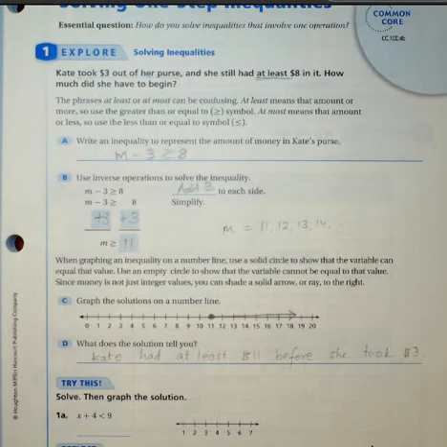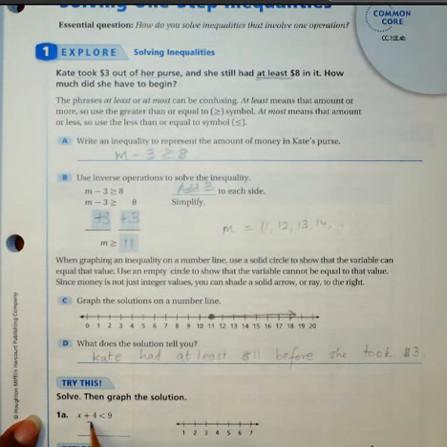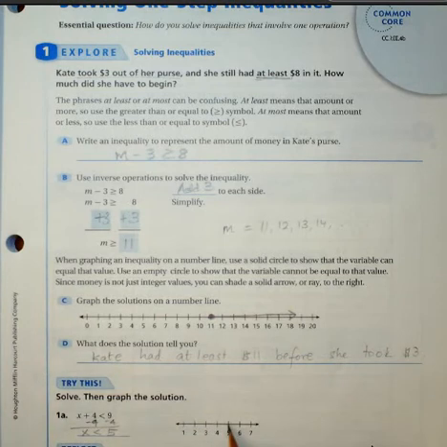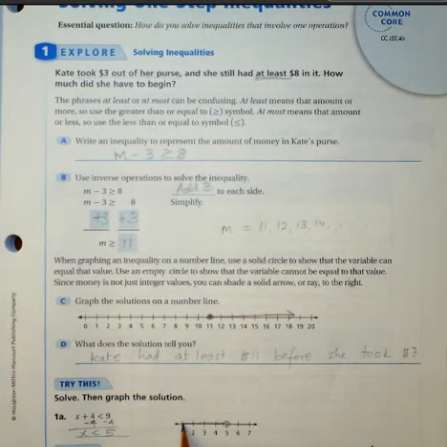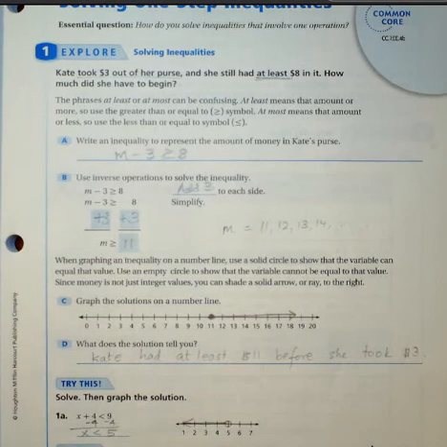Okay, moving on. x plus 4 less than 9. Again, to solve this, we're going to subtract 4 on both sides first. And we get x is less than 5. And so the point is over here. It's going to be an open circle because it does not include 5. And it's less than, so I'm going to put an arrow on this side.